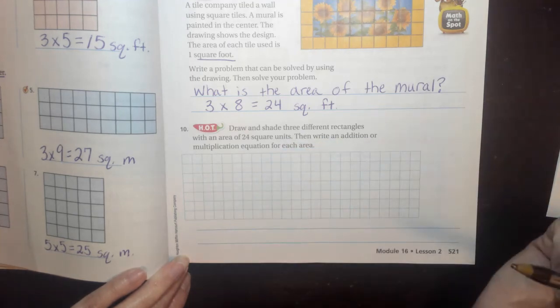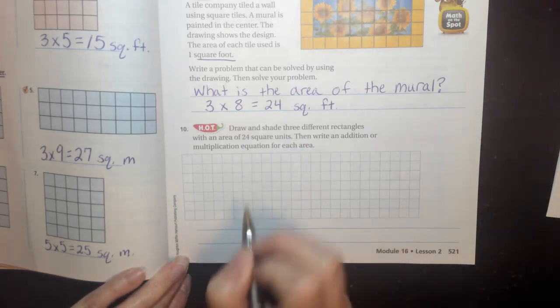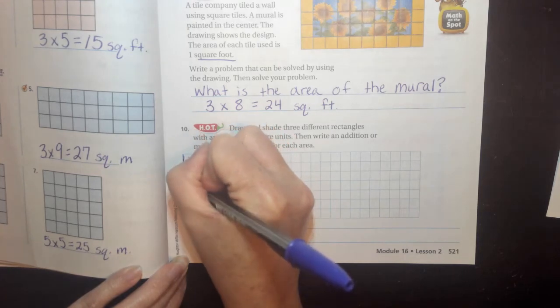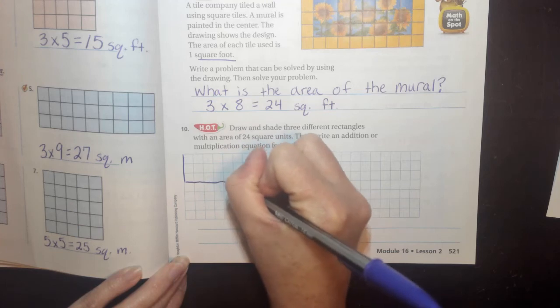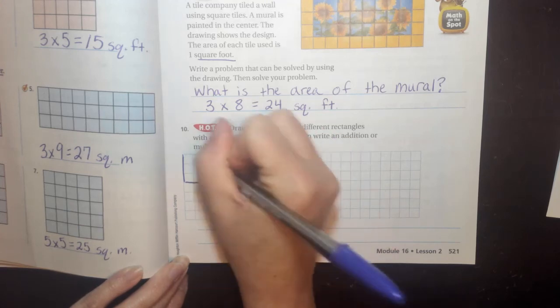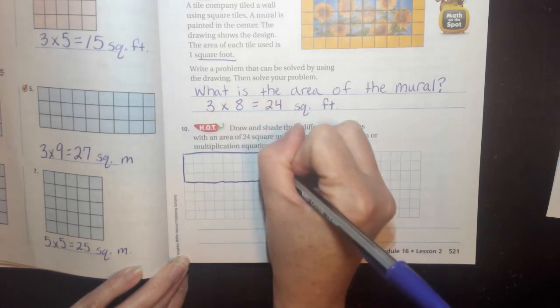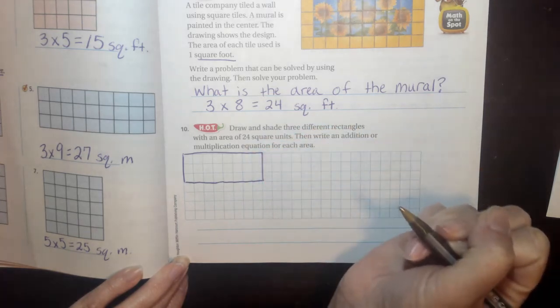Now I can't go down 8, but we could do 3 rows of 8. 1, 2, 3, 4, 5, 6, 7, 8. Could do that as one.